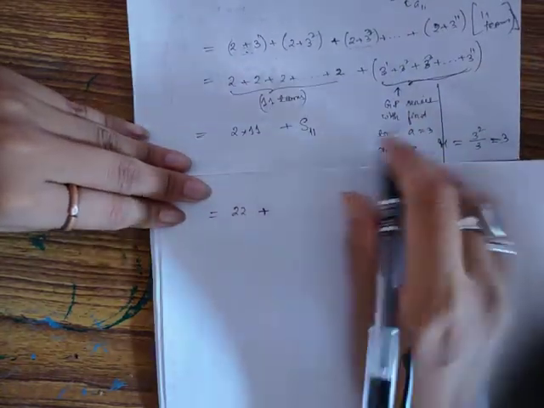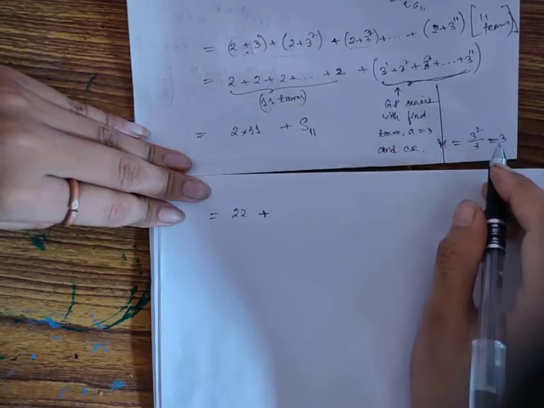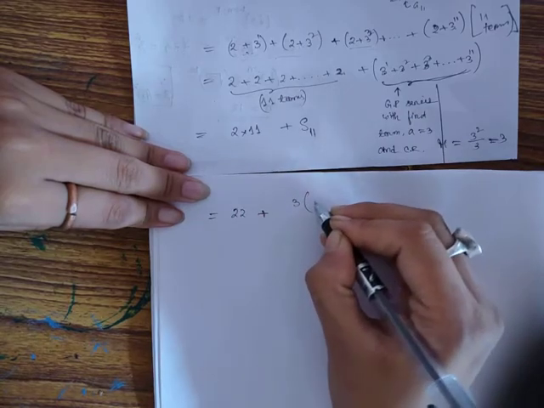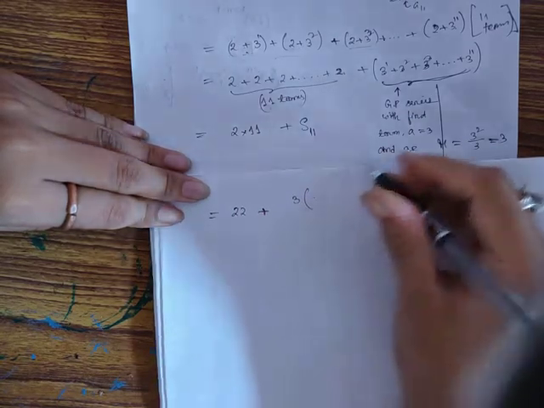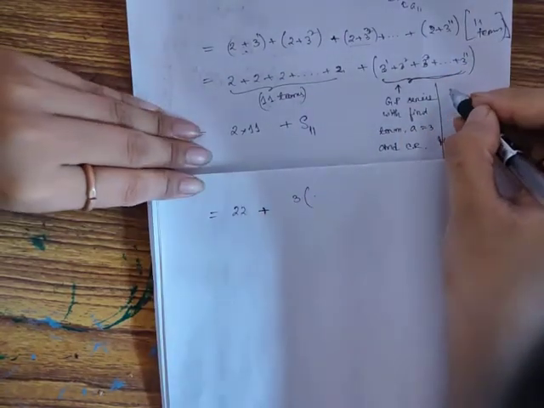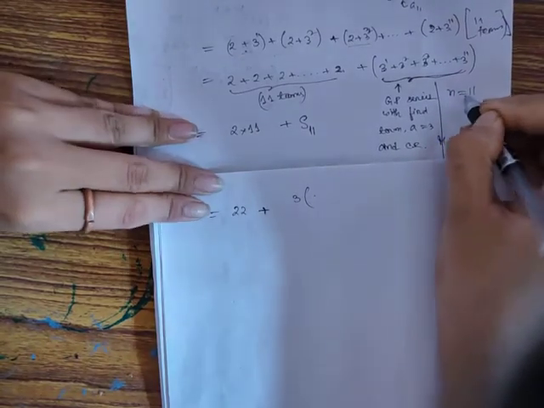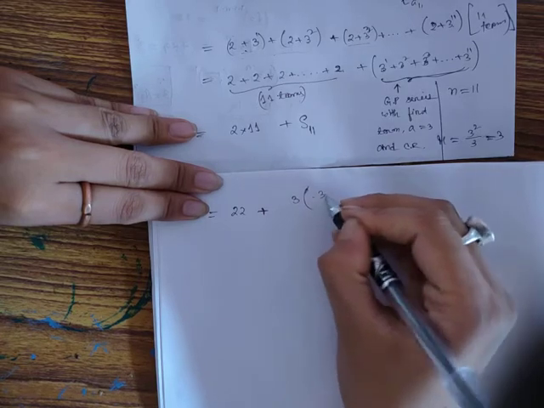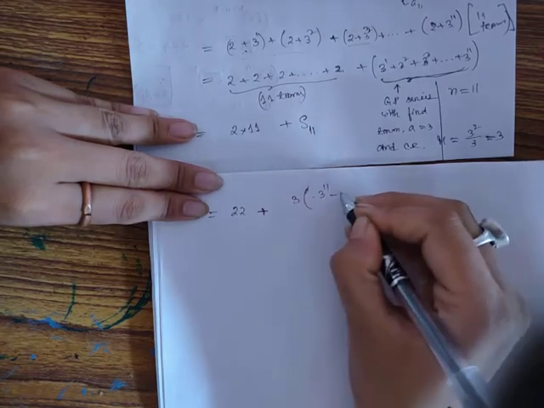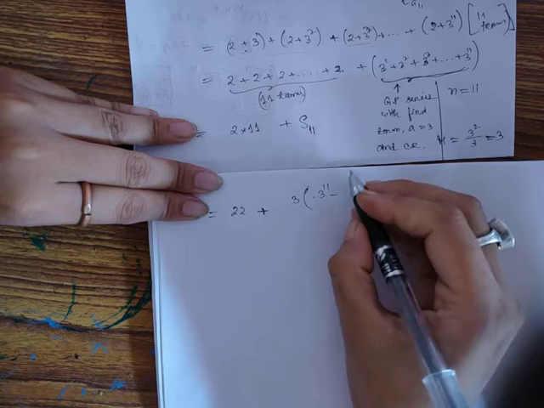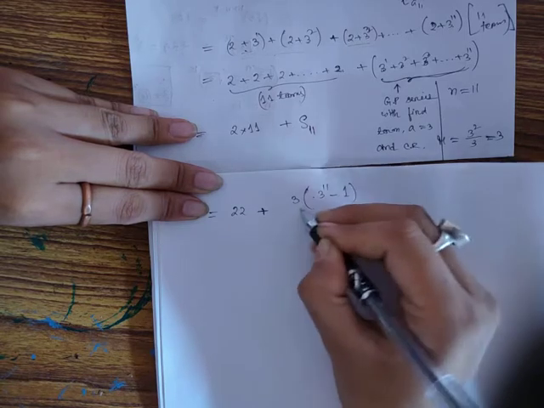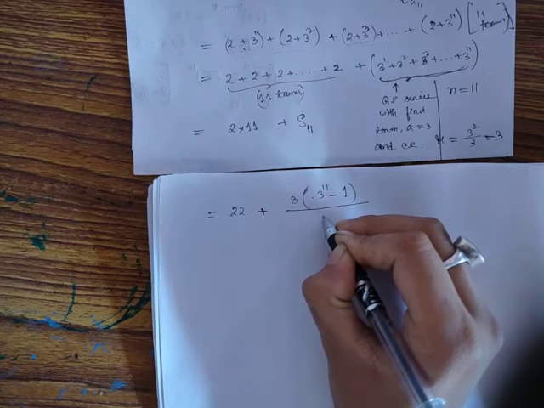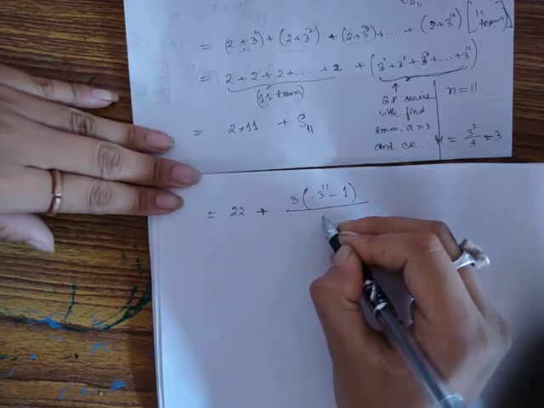And the common ratio is 3, which is greater than 1, so we will use the first formula: a times r to the power n minus 1, whole thing divided by r minus 1.